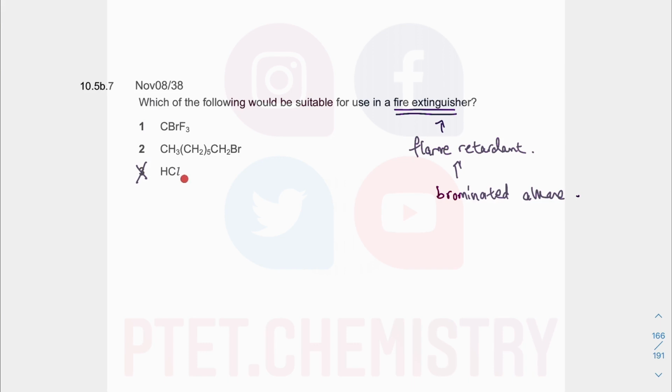This is a corrosive gas. It might put out fire, but if you are spreading corrosive gas, whatever people are there will be breathing in corrosive gas, and that is something you don't want at all. Okay, 3 is very sensibly an incorrect choice. All right, but 2 being a straight chain alkane containing bromine, that can be used as a flame retardant.